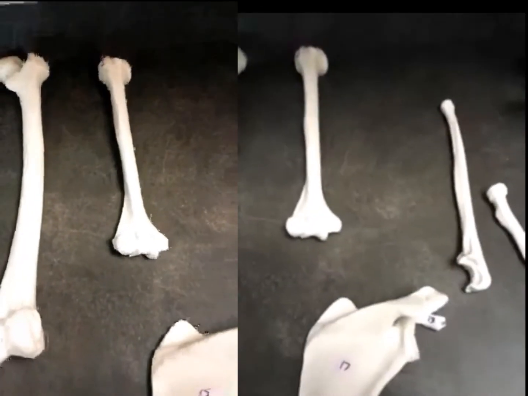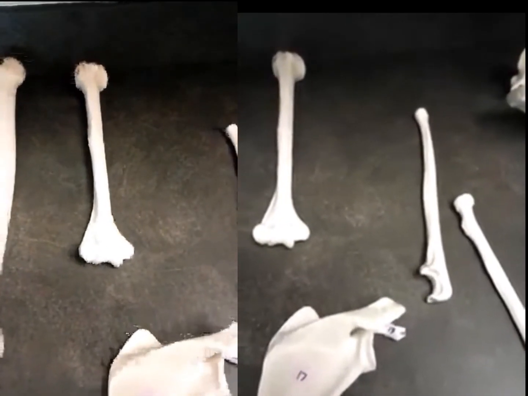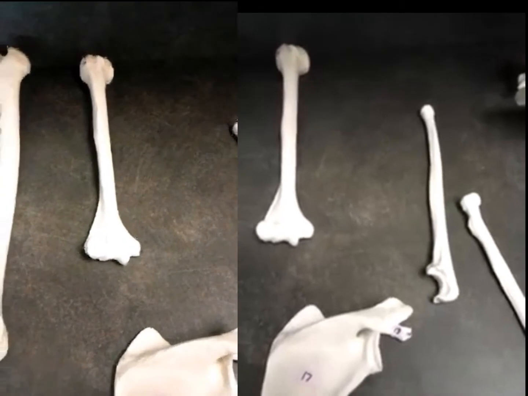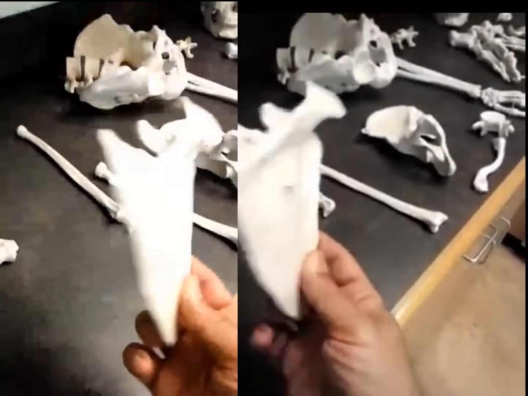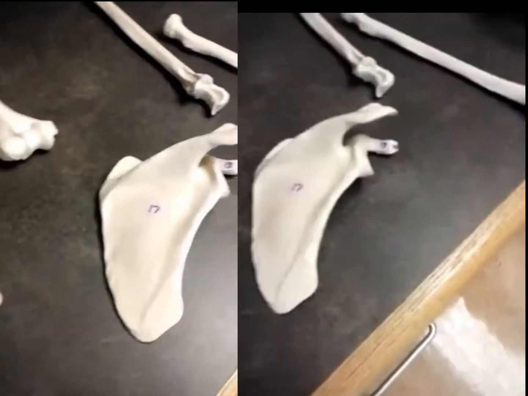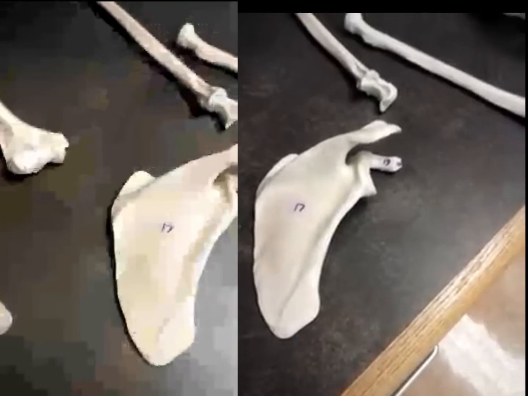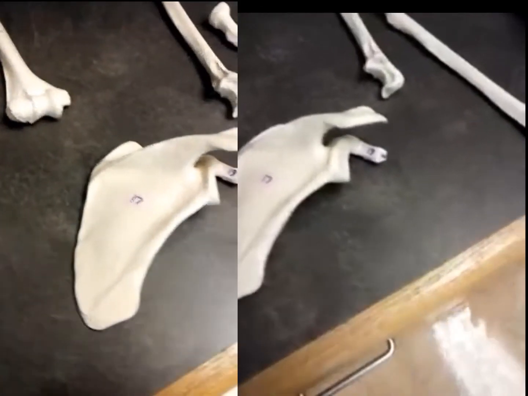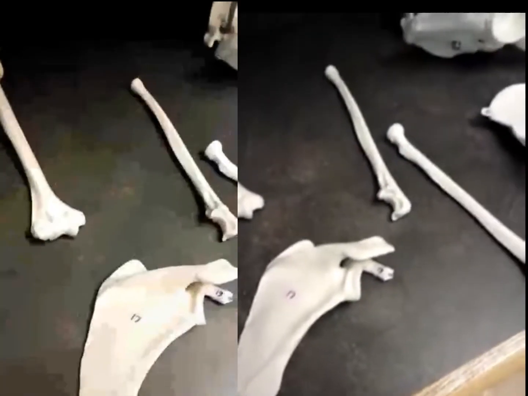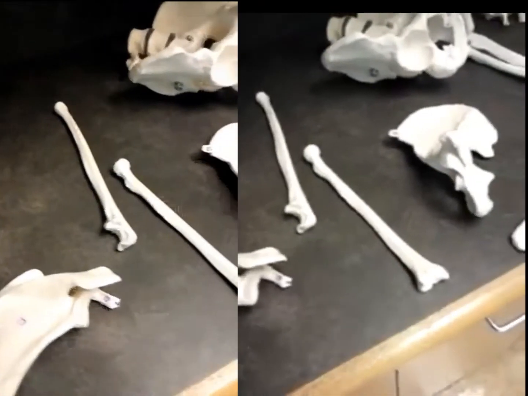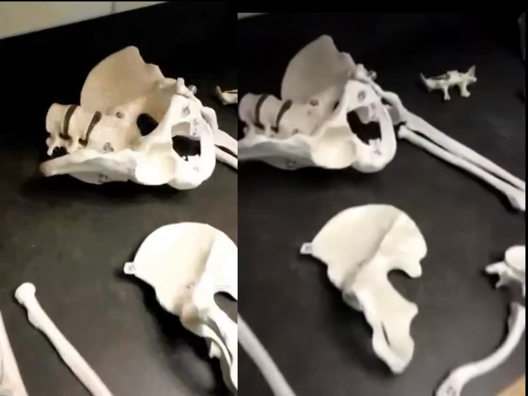All right. Now let's move on to number 17. This is which scapula? This is the right scapula, so it's not the left scapula. So number 17 is false. It's the right scapula. 18 is true, 19 is true, 20 is true, 21 is true, 22 is true.